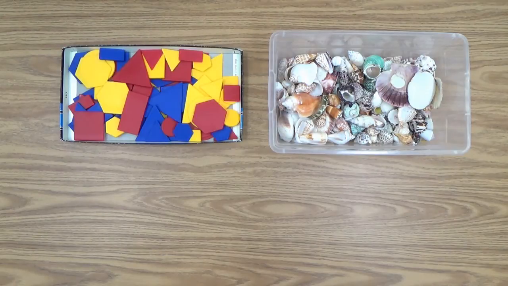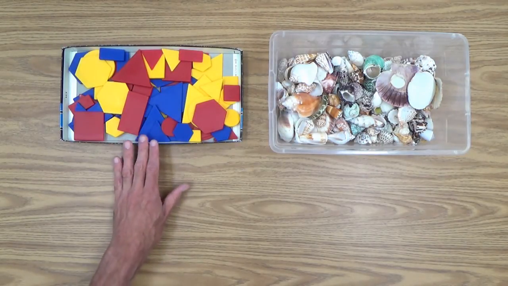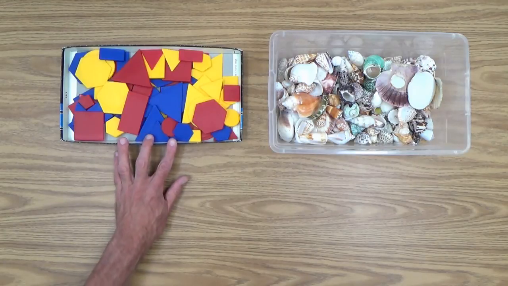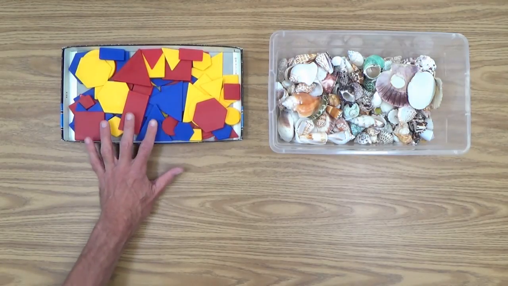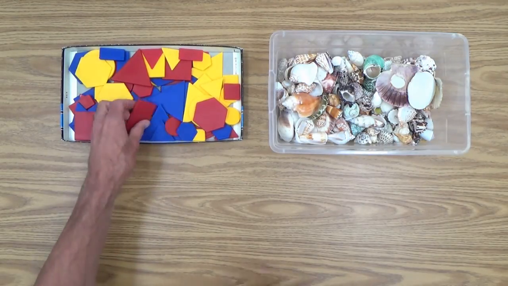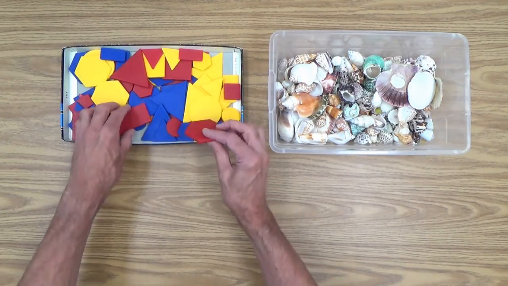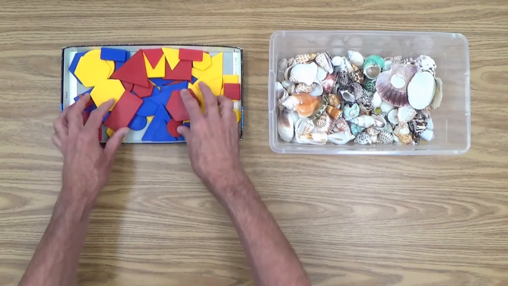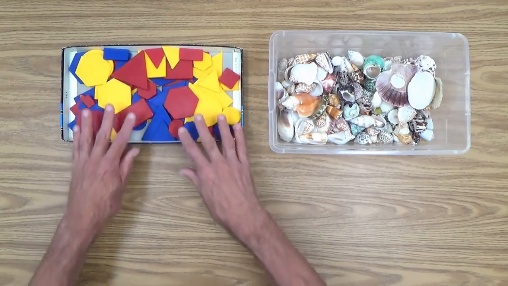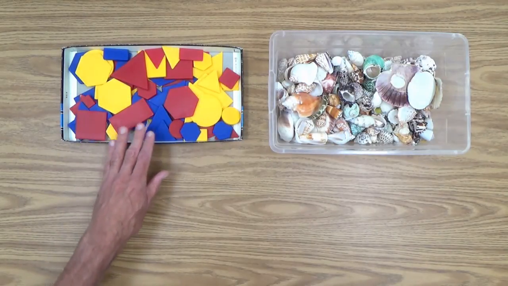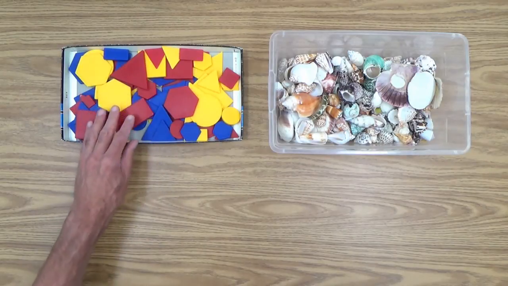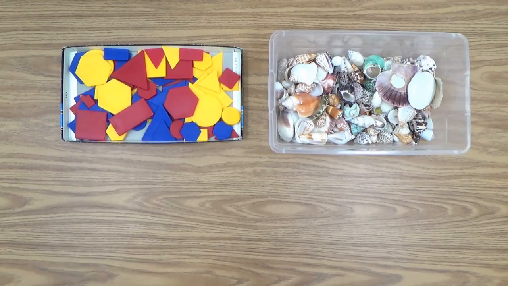So one or more of those, and you will also need a set of attribute blocks. There are 60 blocks in this set. I will show you this set in more detail in just a bit. But I can tell you that there are 4 attributes to these blocks: color, shape, size, and thickness.